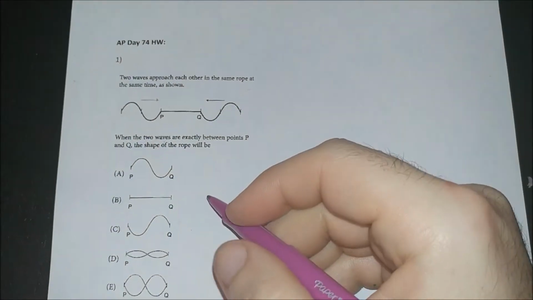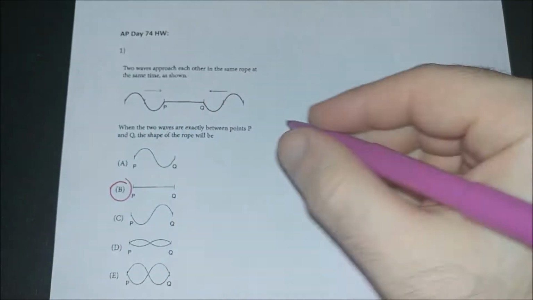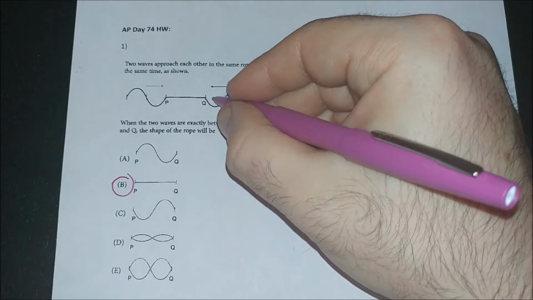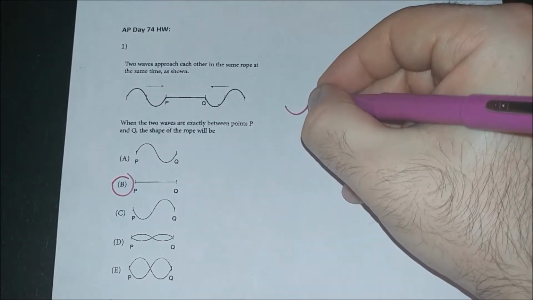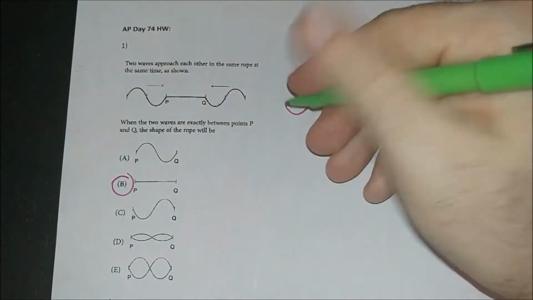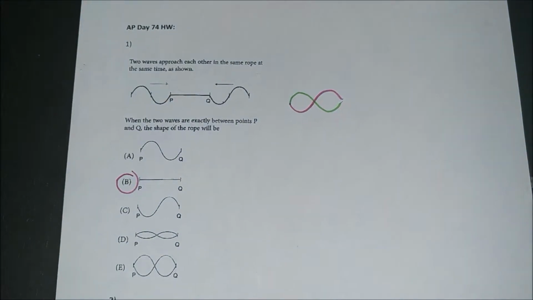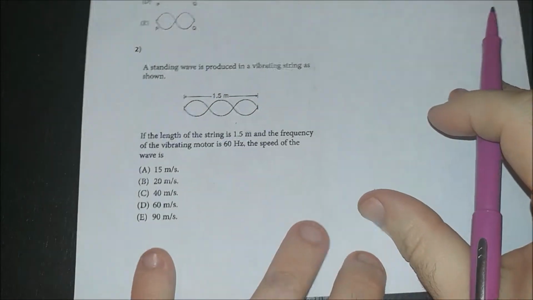Hey guys, let's do some physics. The first one's going to be kind of quick and easy. It's going to be letter B because I have two equal and opposite waves. So the first wave is a down and up, and when it completely overlaps with an up and down wave, they destructively cancel out, making a flat line.